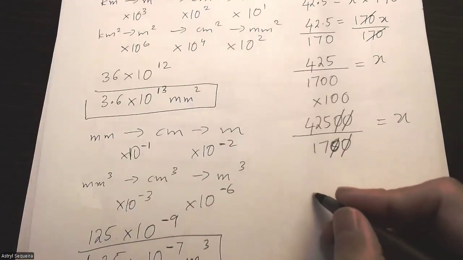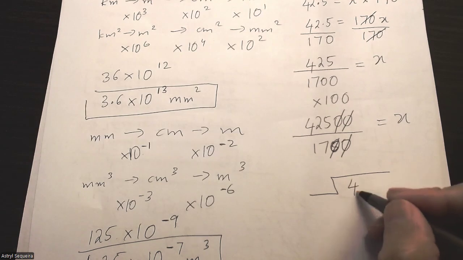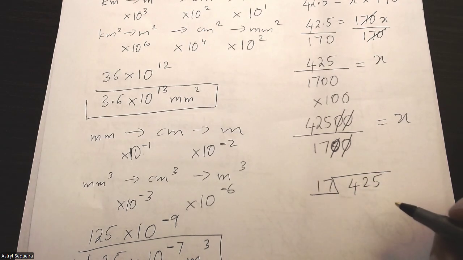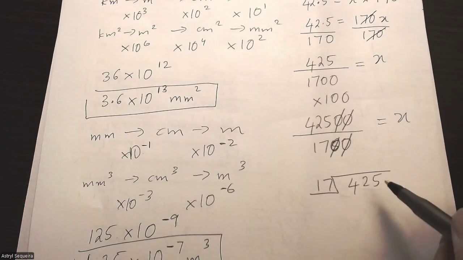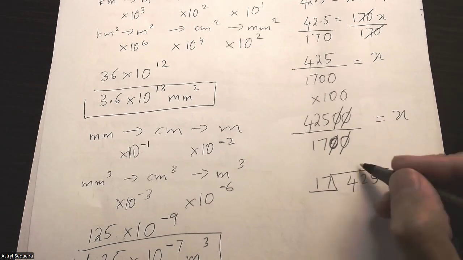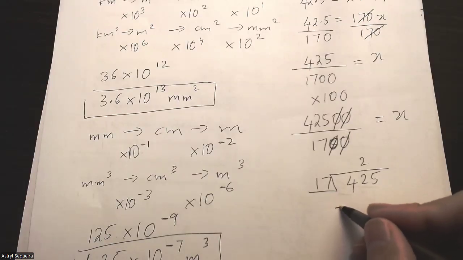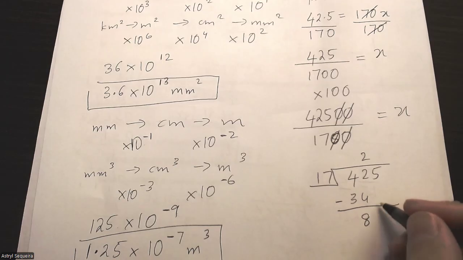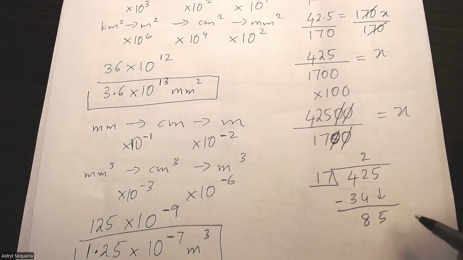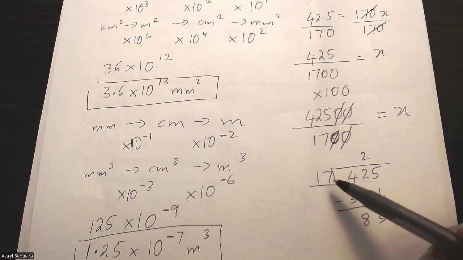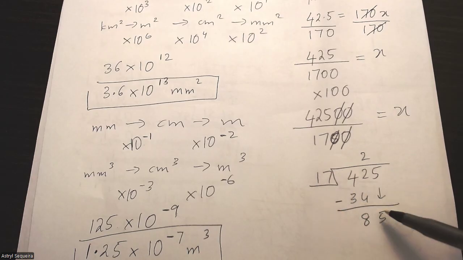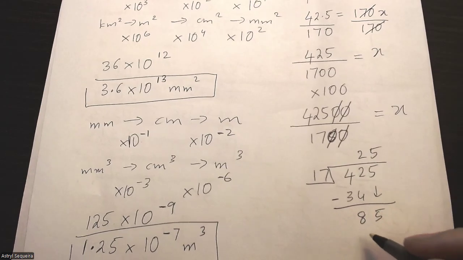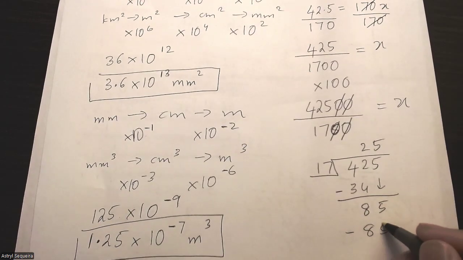So now I just have 425 divided by 17, and this will give me the final percentage in this question, which is a slightly easier calculation. So that goes 2 times over there, minus 34. And then this is a bit of a tough calculation, but 17 goes 5 times into 85.